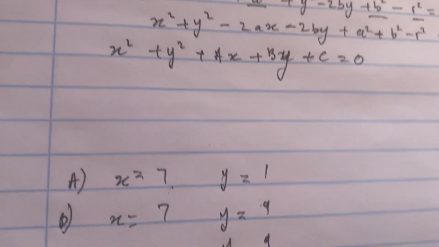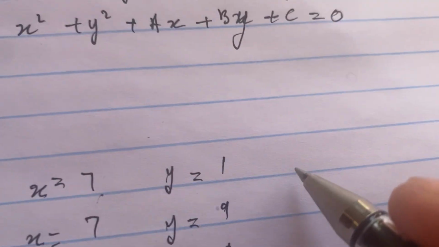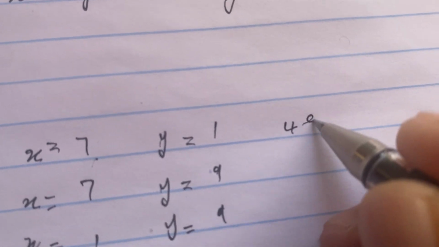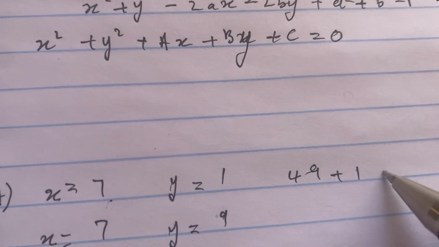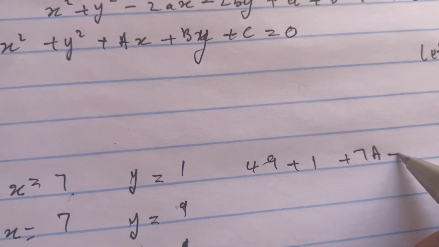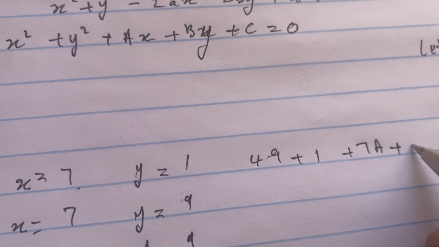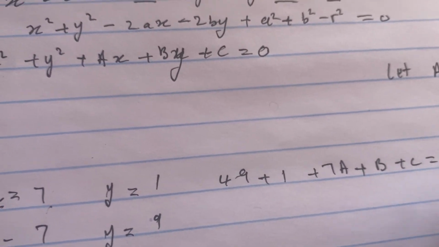You already know x and y. So this will be 7 squared, 49, so that will be 49 + 1 + 7A + B + C = 0.